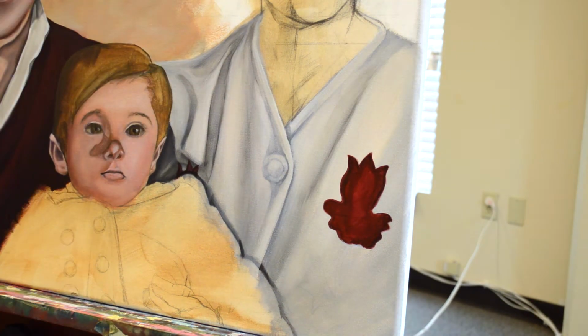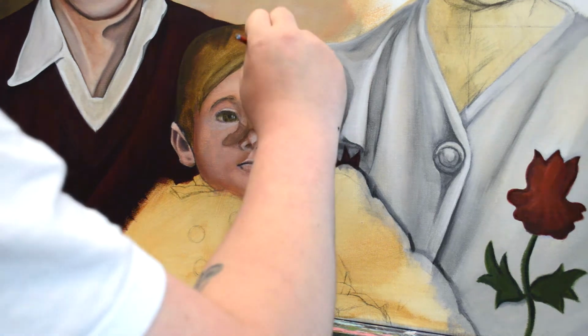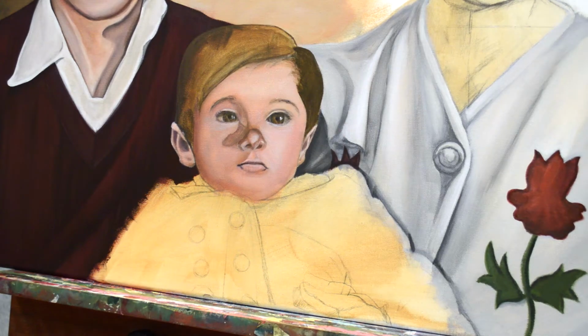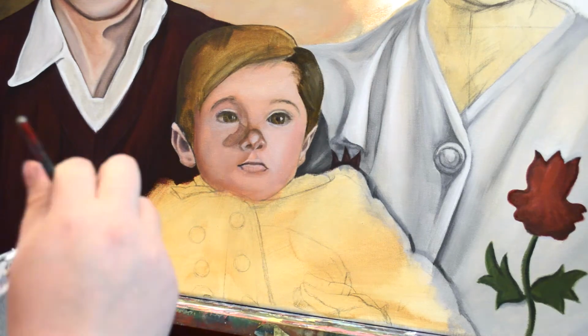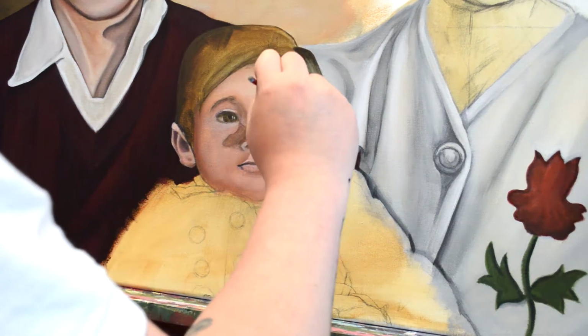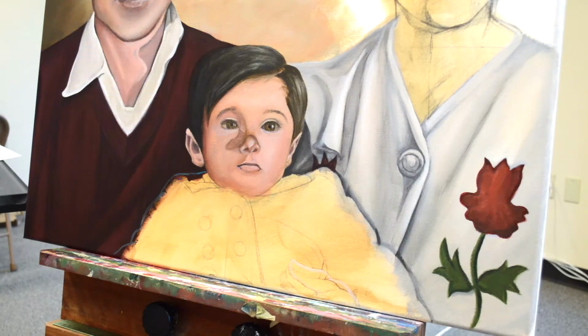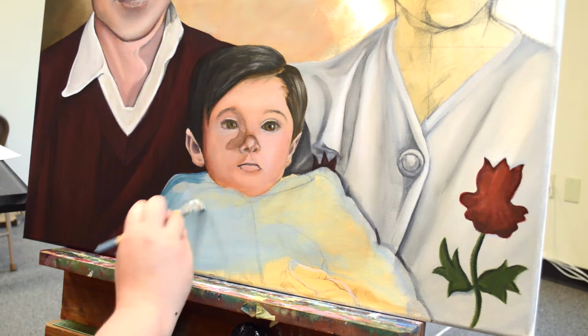Now, the client informed me that the baby had semi-wavy, light brown colored hair, and his eyes were the color of honey. Now, for the coat, based on the buttons, it looked pretty obvious that it was a peacoat, and then I kind of looked around for a while.